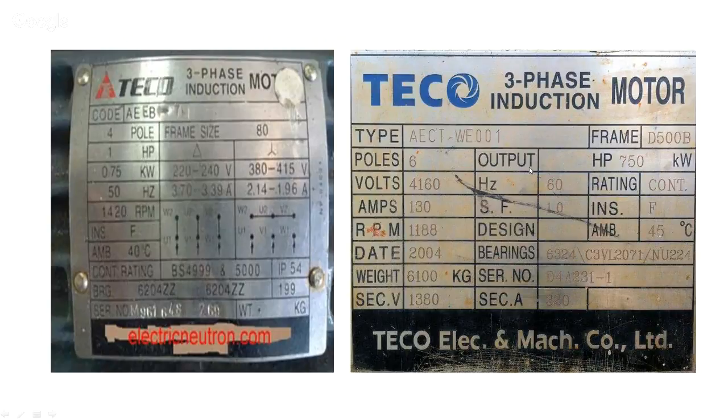Here is another one. You can observe it is a 6-pole 3-phase induction motor. 60 Hertz is the frequency, 130 amps. Its RPM, the speed is 1188, date of manufacture, weight of the machine, then the HP. So the ambient temperature at which it can function efficiently. So many details like this will be present on the nameplate.